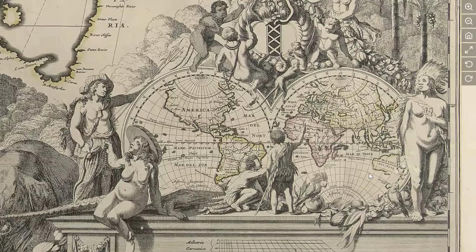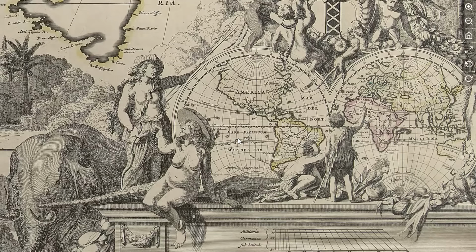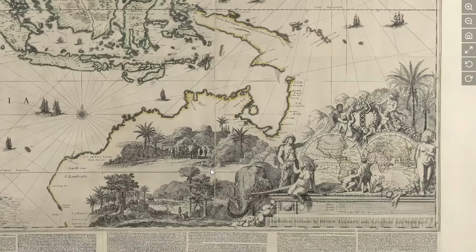So down here we have a bigger map, and there you go, New Holland, right? And I'm not sure where these natives are supposed to be from, as they are drawn inside Australia. And what do we have? Elephants, right?